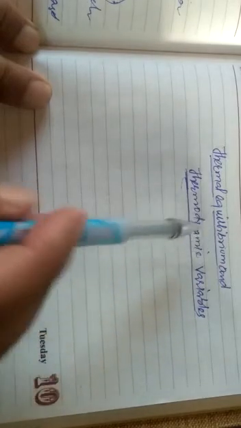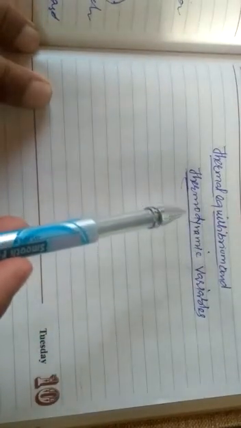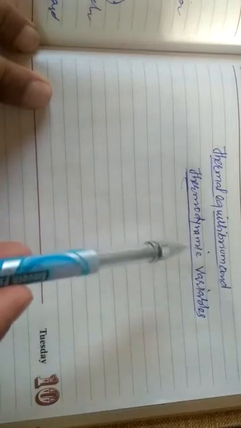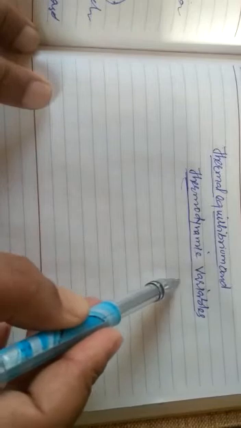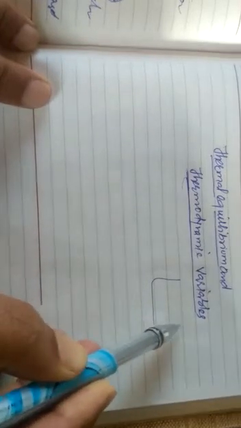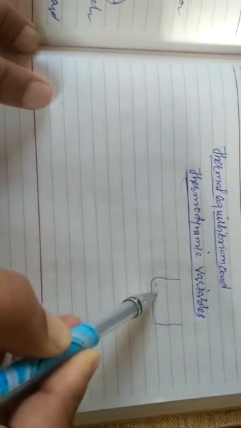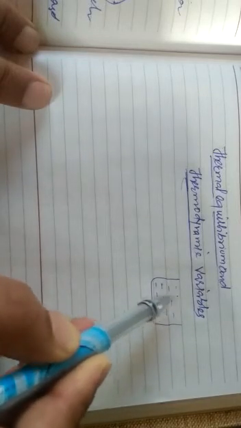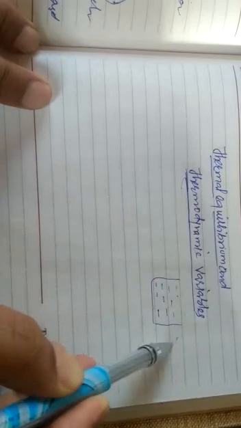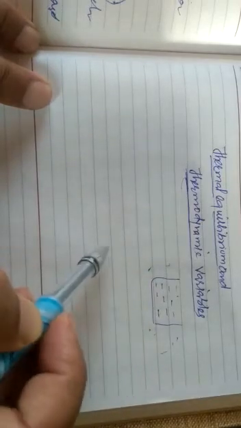So today our topic will be thermal equilibrium and thermodynamic variables. Say we have a system where I take a container, and within that container I have some amount of gas. Once we observe it, it becomes the system, and the rest outside becomes the surrounding.